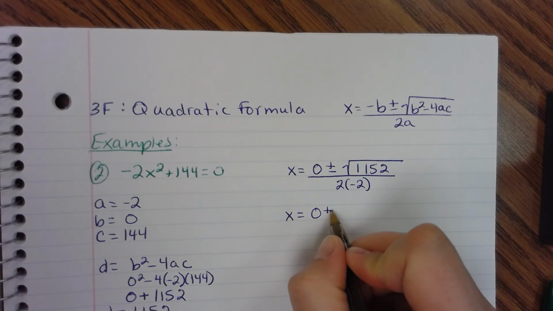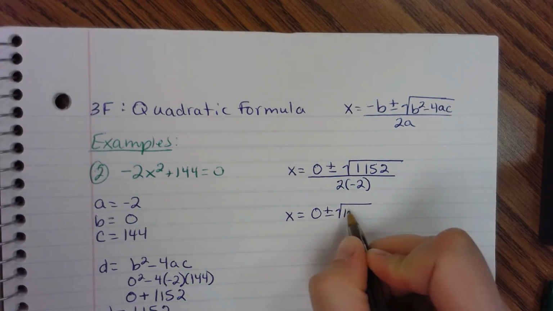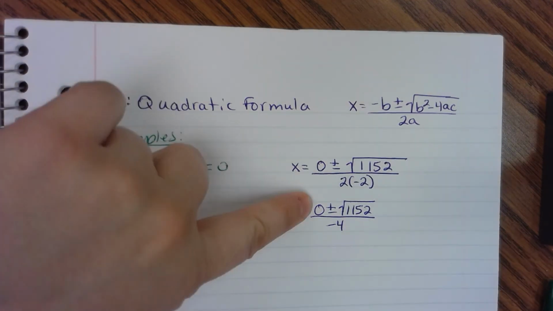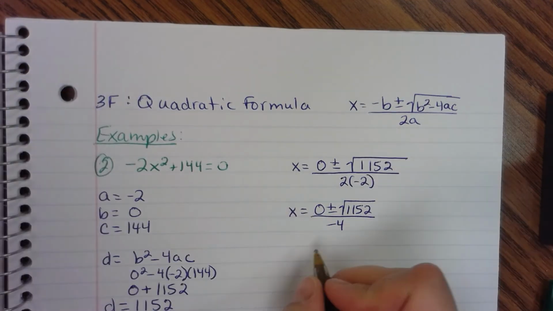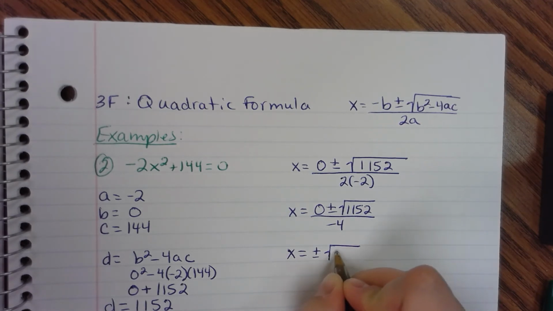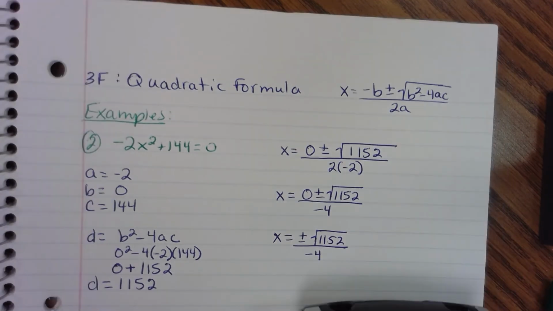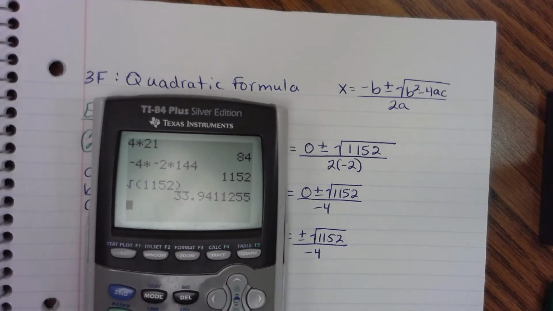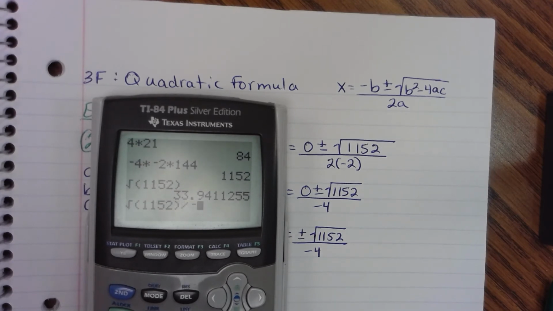0 plus or minus the square root of 1152 divided by negative 4. And since there's a 0 here, we can actually just drop that and say that x is equal to plus or minus the square root of 1152 divided by negative 4. And we can actually calculate that. So we're going to take the square root of 1,152 and divide that by negative 4.